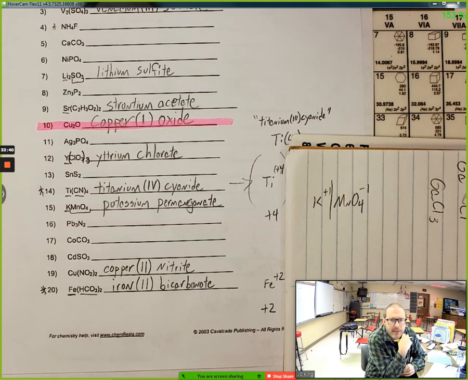Got a vote for 16. Got a vote for 18. CdSO3 or Pb3N2. Got another vote for 18. Okay, so both of those are good. I'll tell you this right now, that one you will need a Roman numeral with, because there's more than one kind of lead. I think we'll also need a Roman numeral for 18 because there's more than one kind of cadmium.